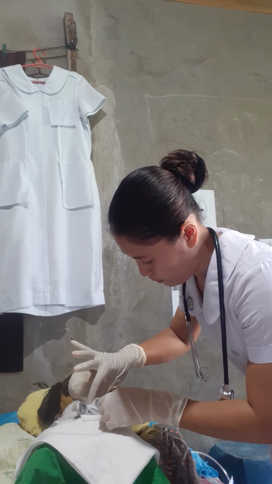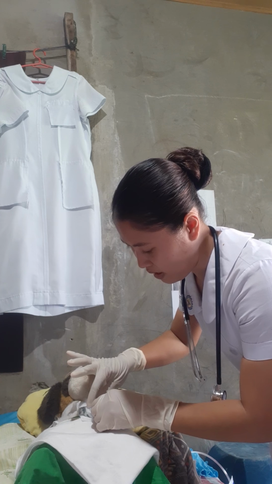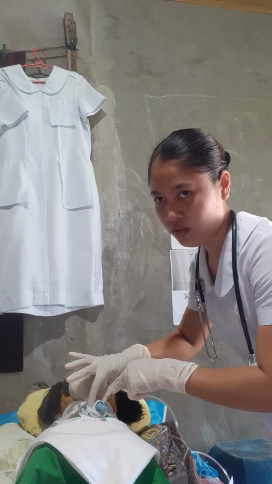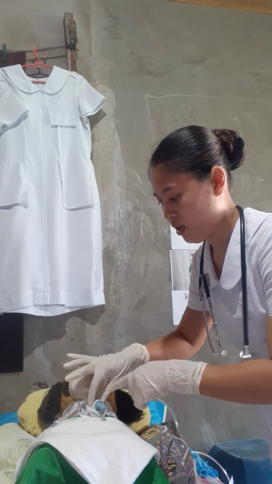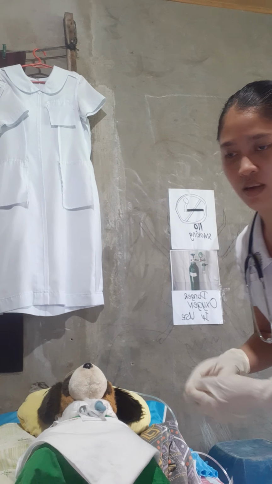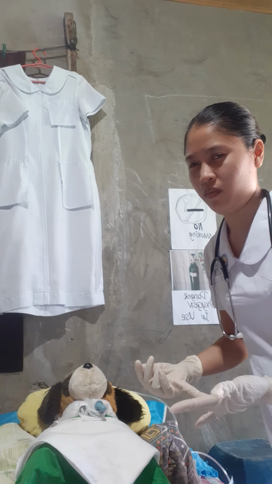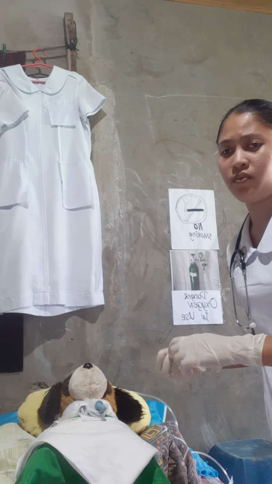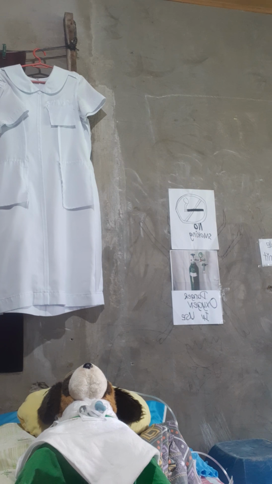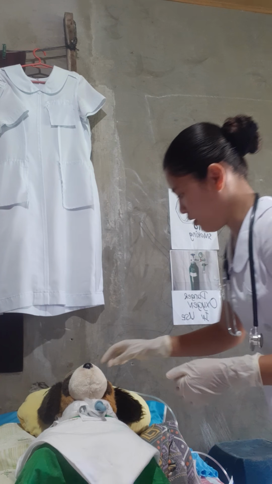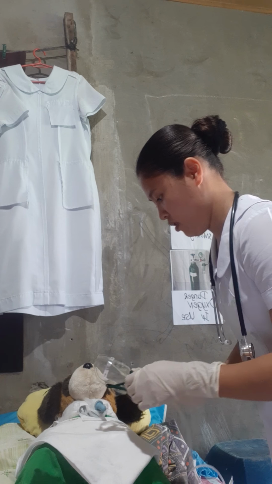Make sure that we are touching only the outer part, not the inside, because it is sterile. And after that, we're going to apply the oxygen.